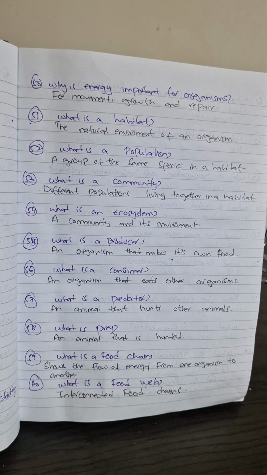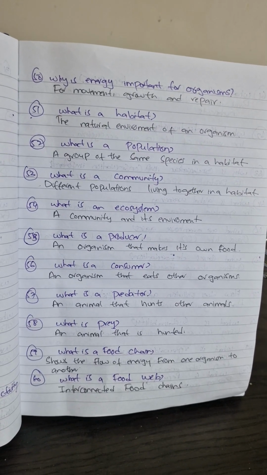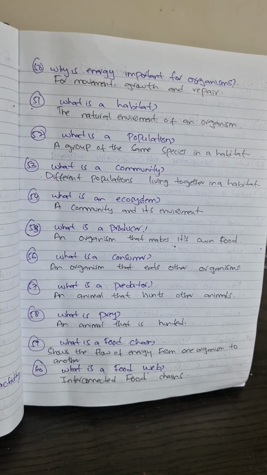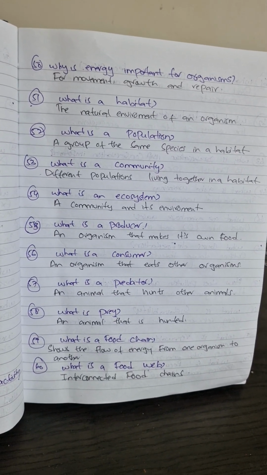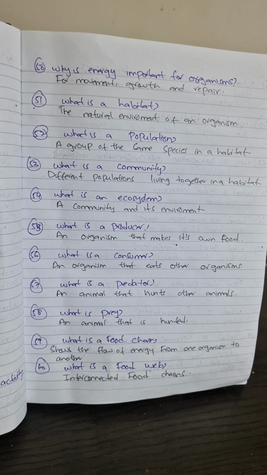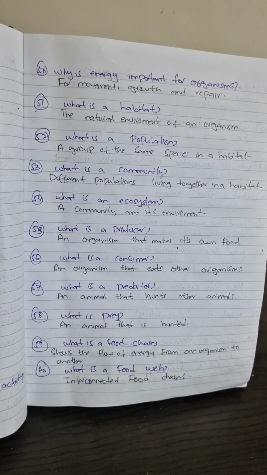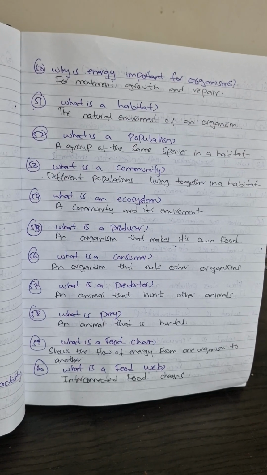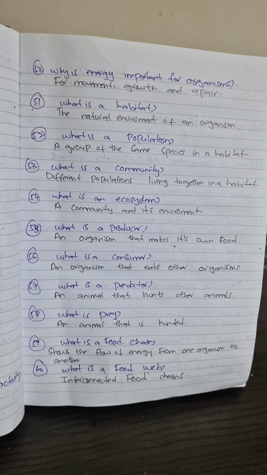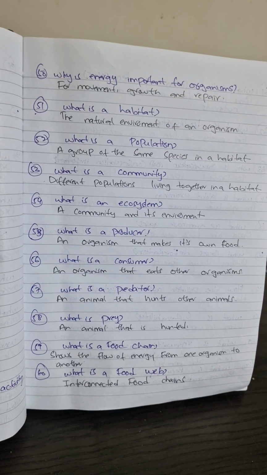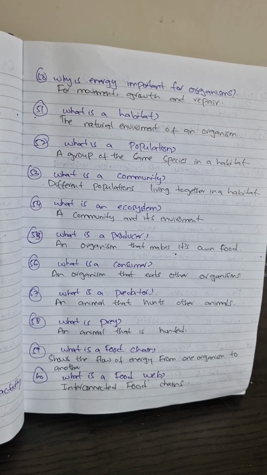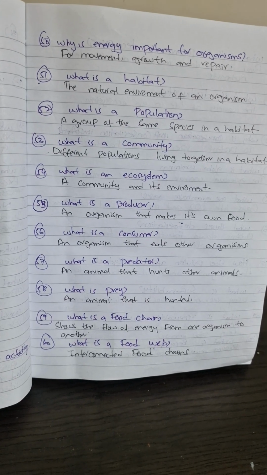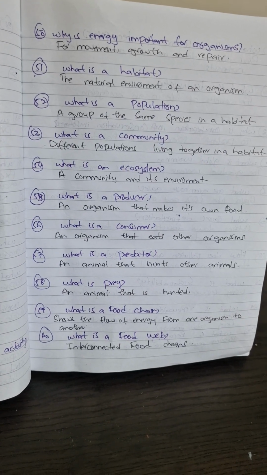What is a producer? An organism that makes its own food. What is a consumer? An organism that eats other organisms is called a consumer. What is a predator? The answer is a predator is an animal that hunts other animals. What is prey? An animal that is hunted.